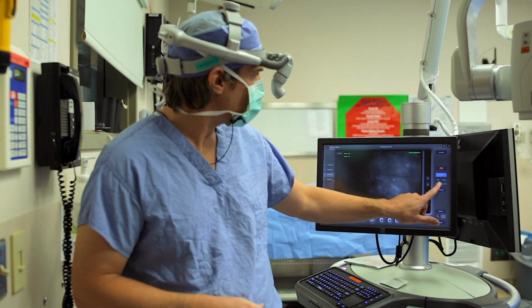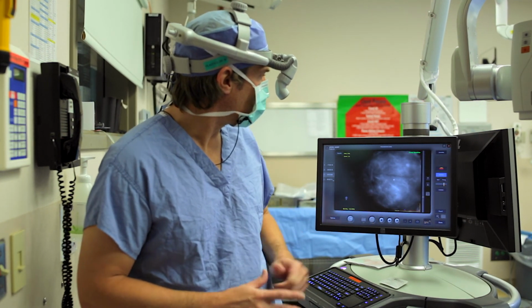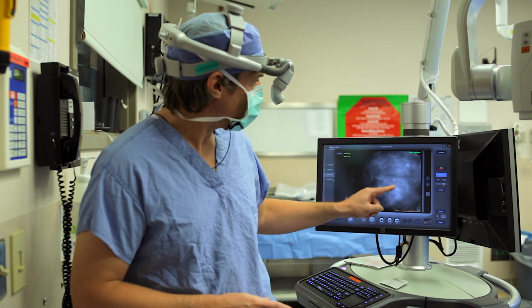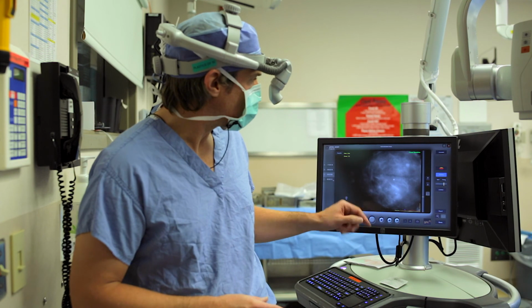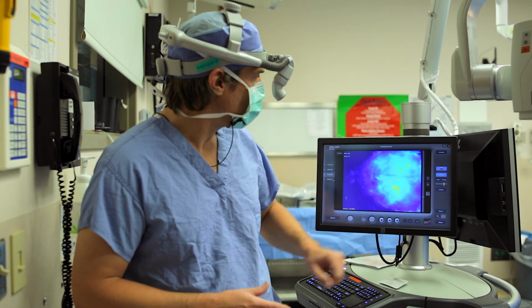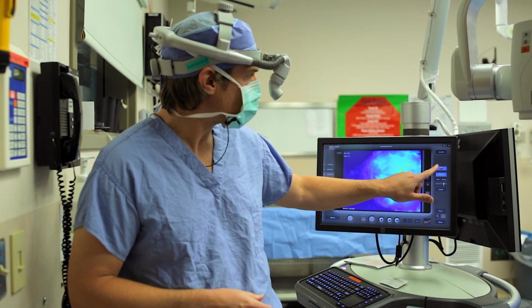So what we can do, again, to get the sense of this, I'm going to add a little bit of brightness to the screen. This part of the flap is perfusing well, this part of the flap is perfusing poorly. If we want to look at a color image, we can add in the color scale if you'd prefer to look at it in a color image.